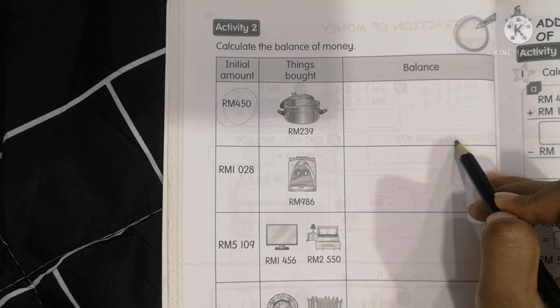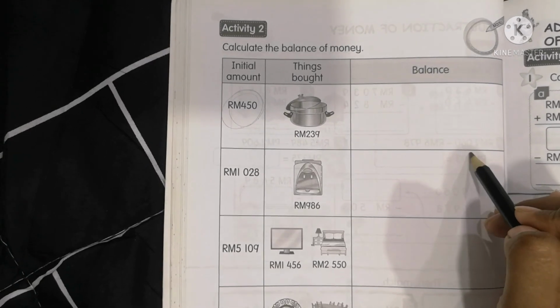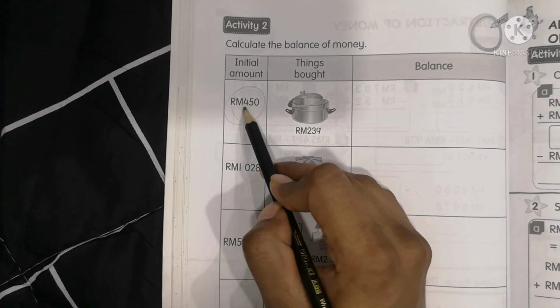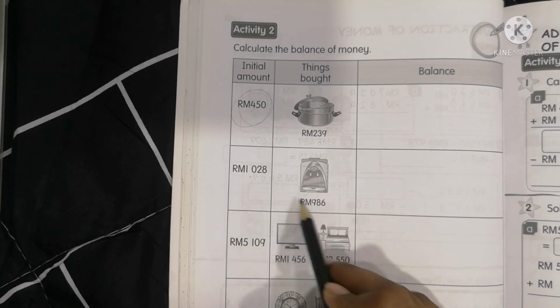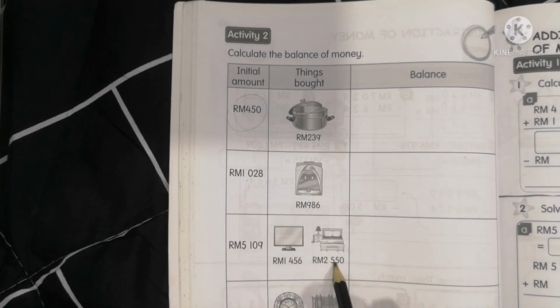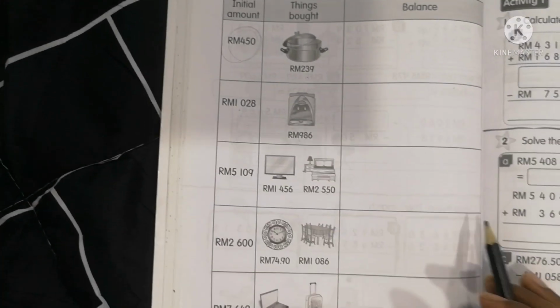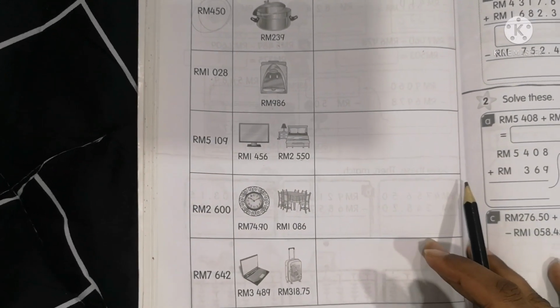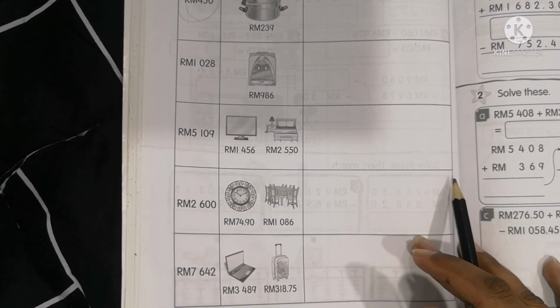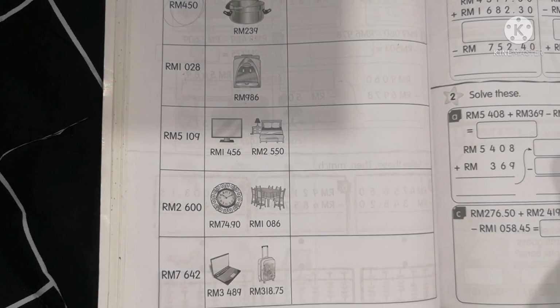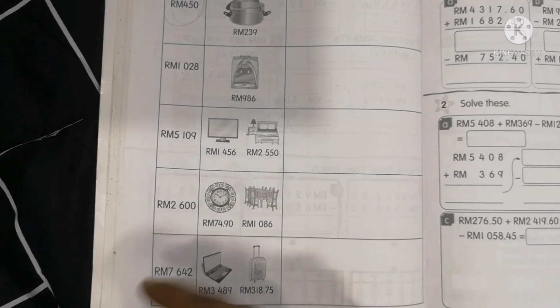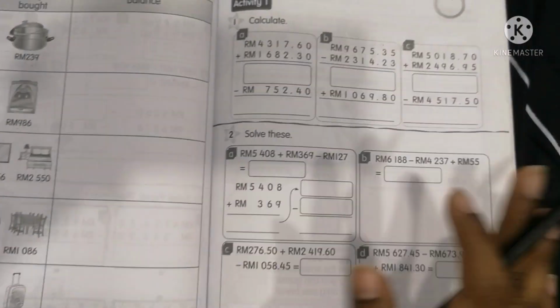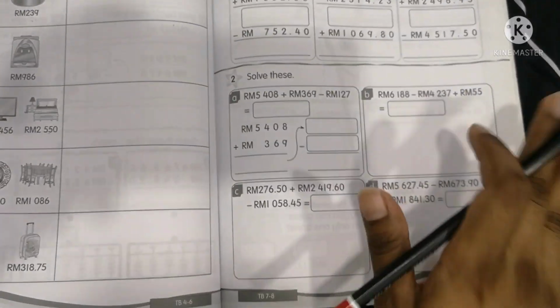Then how many balance you will get? How much balance? So, you have to minus this with this one. So, as I told you, you can use the first method or you can use your second method. So it depends on which one you're comfortable with. Okay? So that's it. And yang ni tak payah lagi. Okay, don't do it yet.